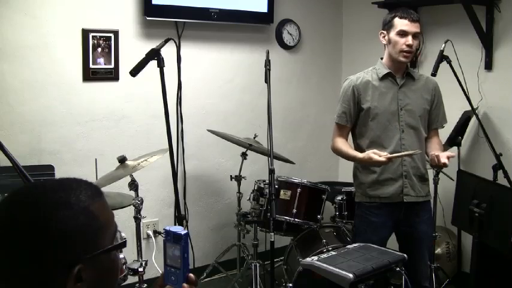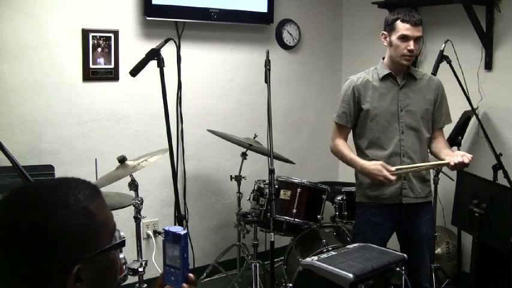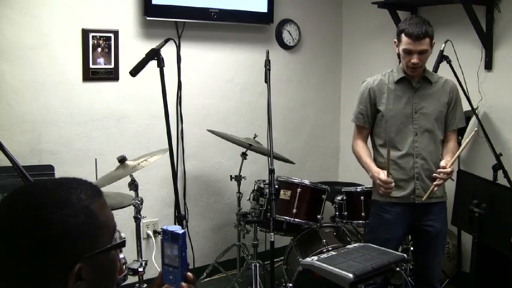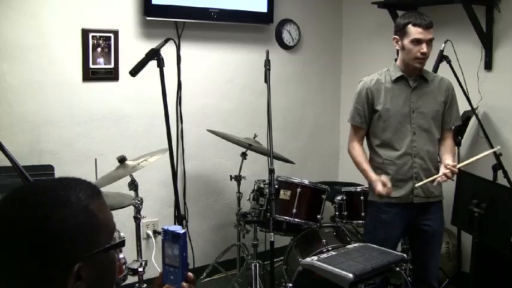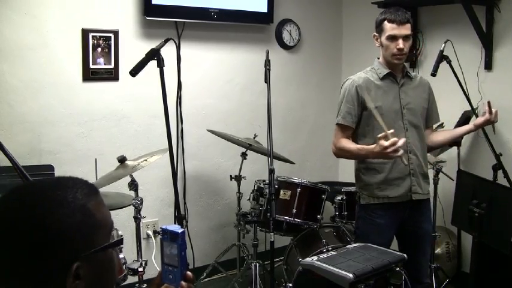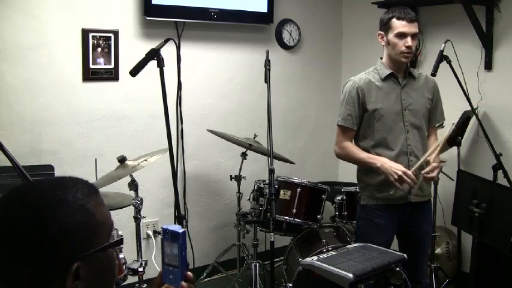You can also change it so that it's not velocity sensitive. So if I hit it that quiet, it plays back. If I hit it that hard, it plays back the same volume, which can be really useful if it's part of a song or something.